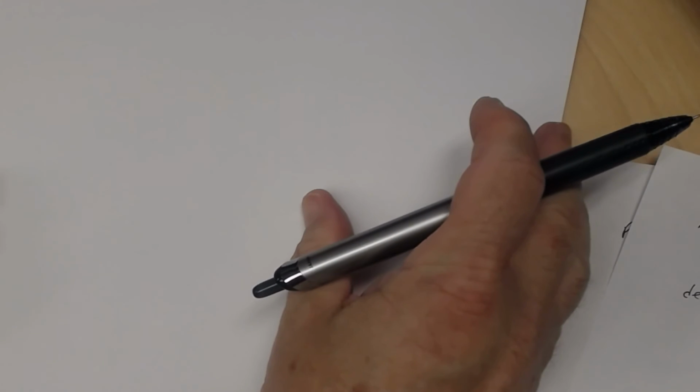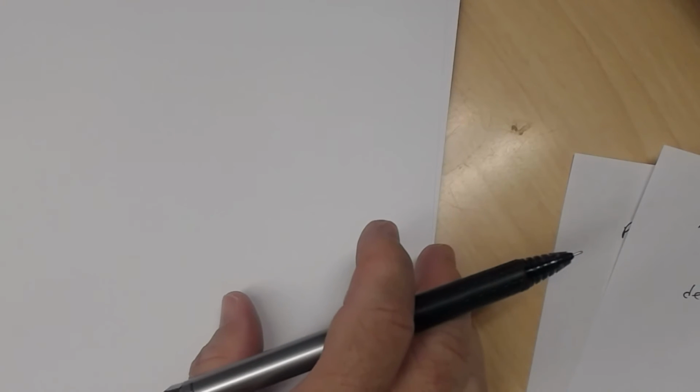Okay? All right, now let's talk about like and unlike terms. We're getting to the point where in the next lesson we're going to be able to combine like terms. But before we can combine like terms, we need to talk about like and unlike terms.